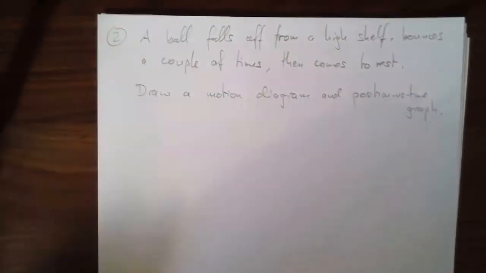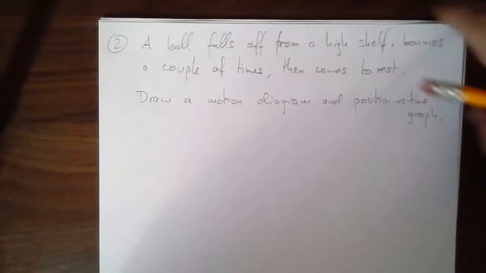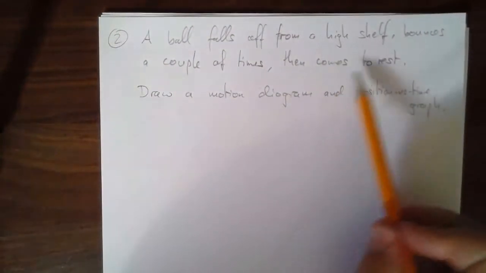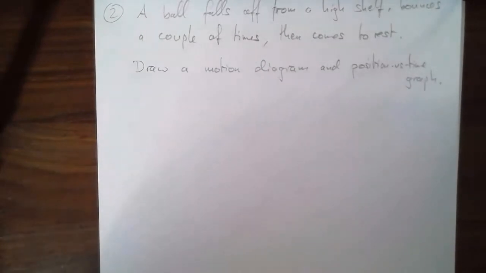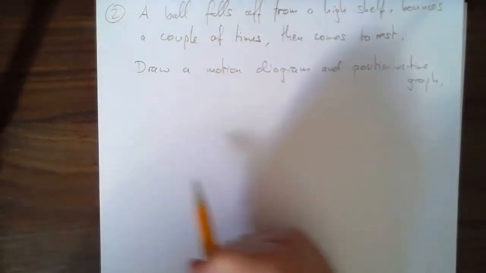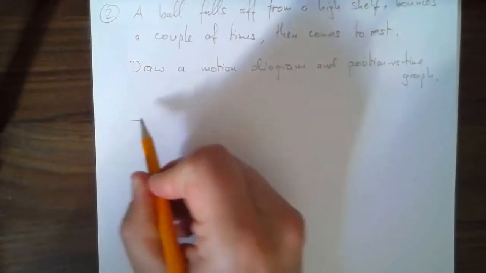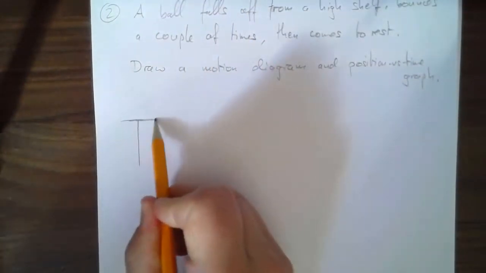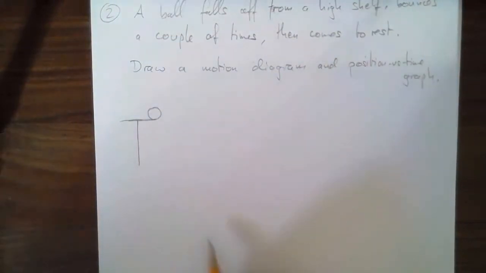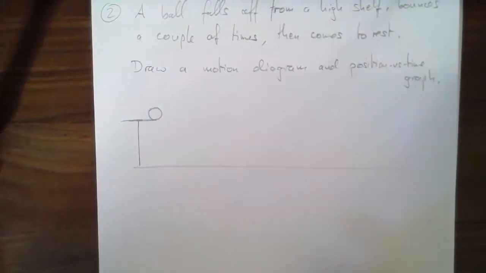Second example is this. A ball falls off a high shelf. It bounces a couple of times and then comes to rest. Draw a motion diagram and a position versus time graph. Now, if the ball is literally falling down, then what I would do is, this is my shelf, and here's the ball initially, and here's the floor.